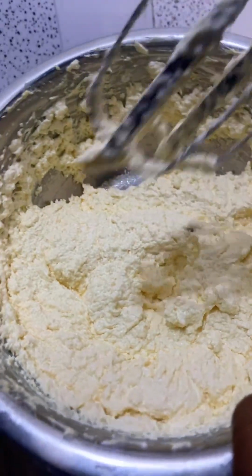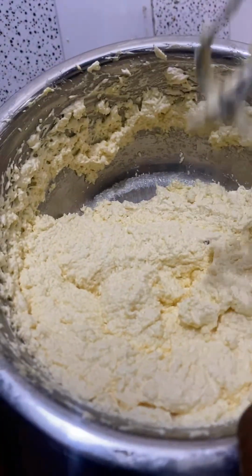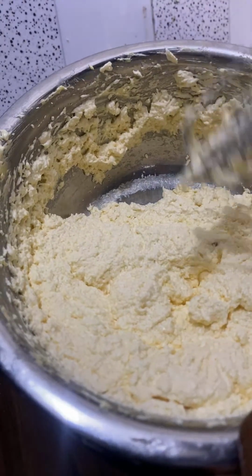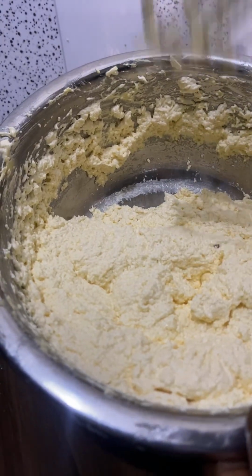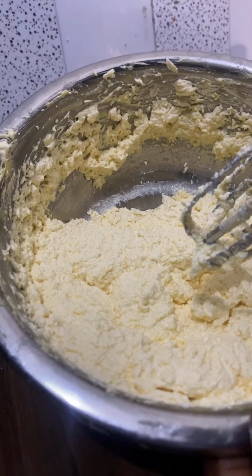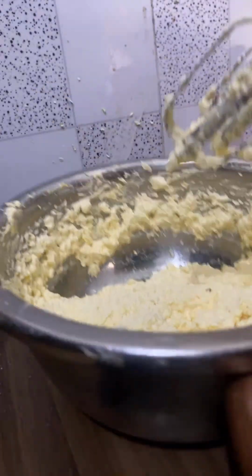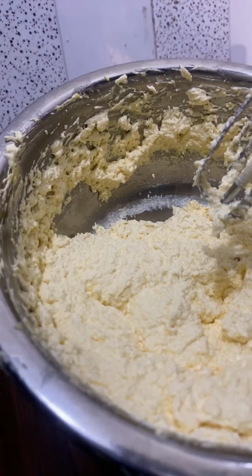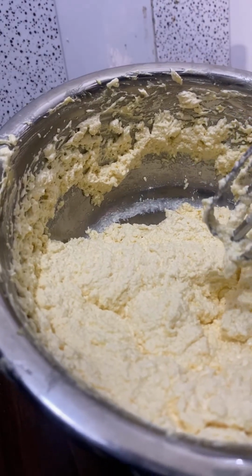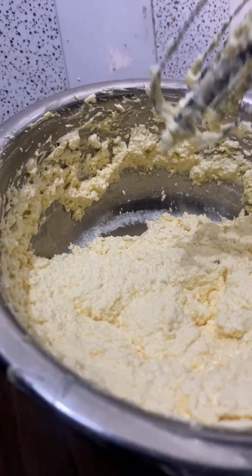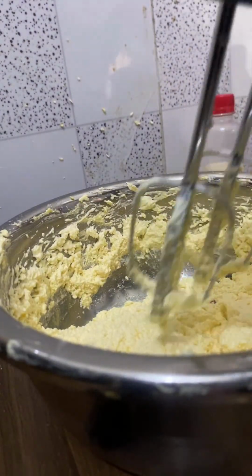This is what my batter is looking like after adding my butter, sugar, and my eggs. This is what I have after creaming for about 20 minutes. So let's cream a little more before adding the flavors and the flour and baking powder. Let's continue, guys.